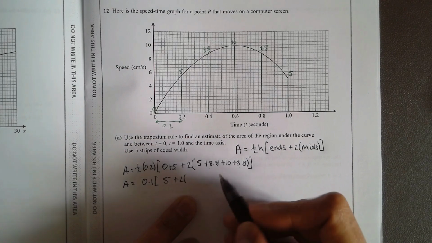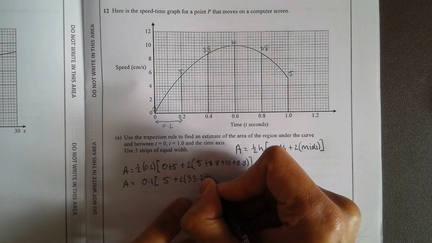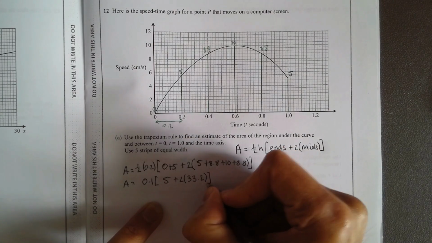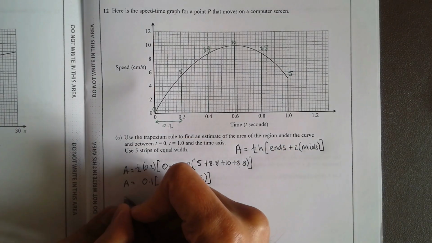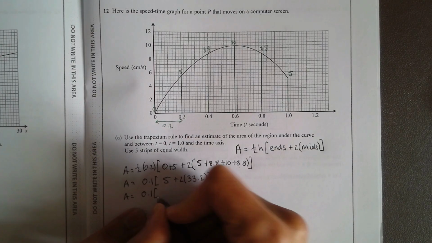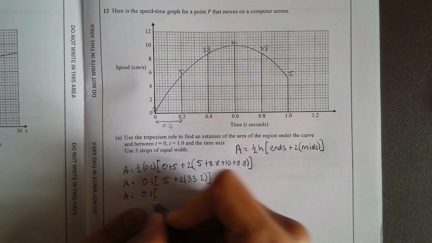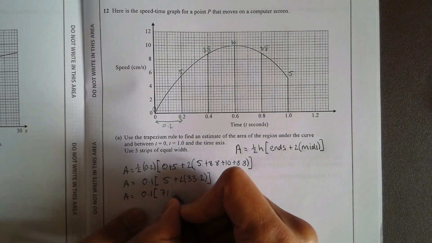Okay, and I make that 33.2. Okay, and that's going to give me 0.1 times, and then I've got 5 plus 2 times 33.2, so that's going to be 66.4, add 5 gives me 71.4.